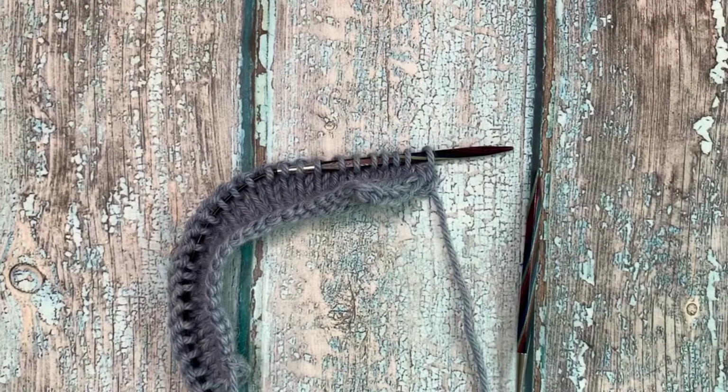Welcome back to Knitting 102. Today we are going to be talking about how to make your fabric smaller, or decreasing stitches.